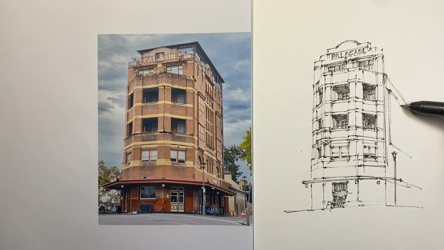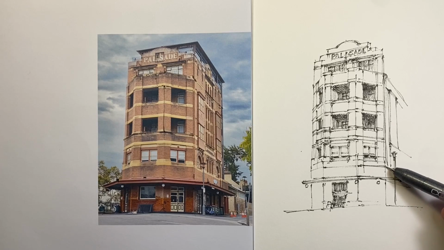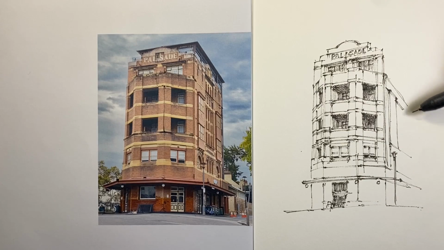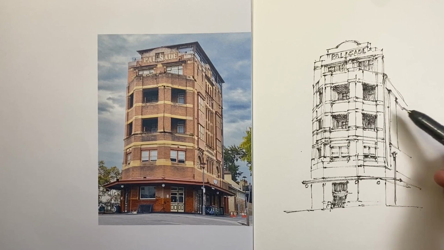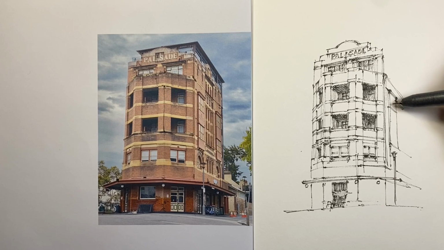Now, I talked earlier about seeing the shapes, particularly all the four-sided shapes here. But I've got to always be considering the total three-dimensional form. And connected with that, I need to be working out where it is in the depth of plane. So which parts are closer and which parts are further away.